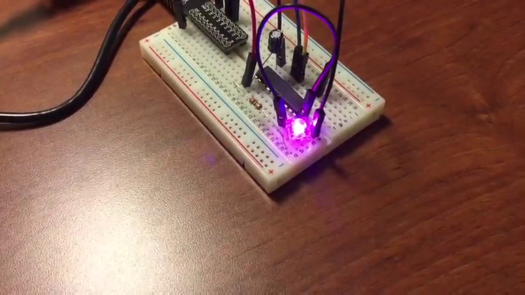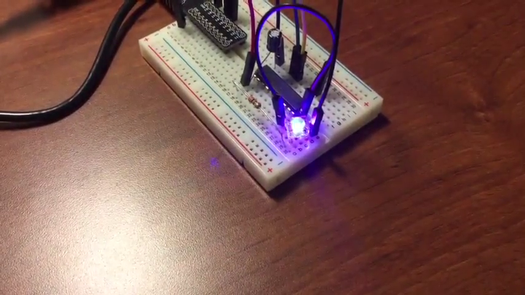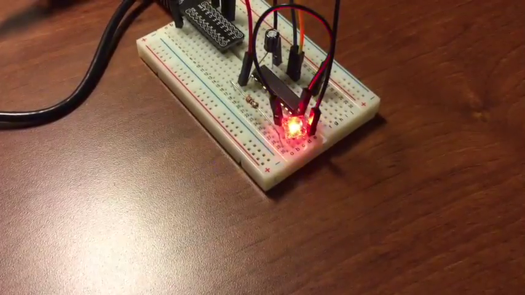So red, all the way to purple, all the way to blue. And back to red. Good.